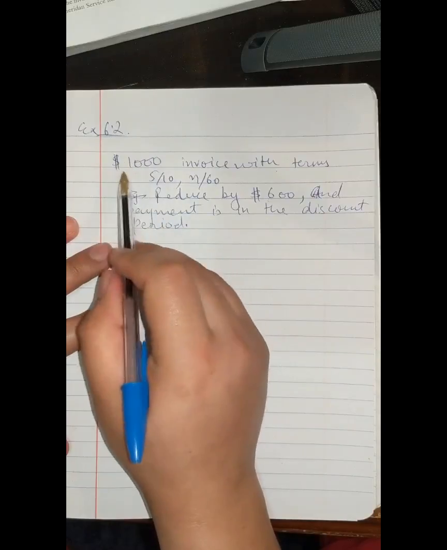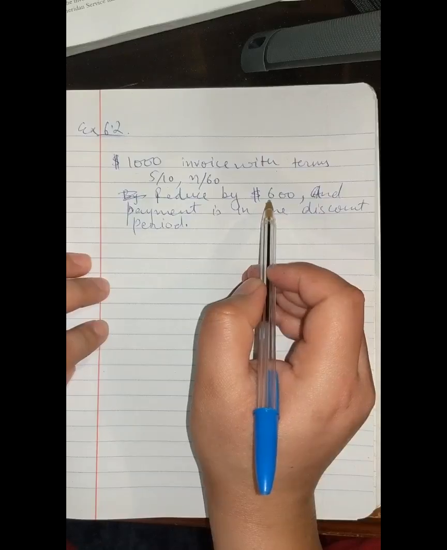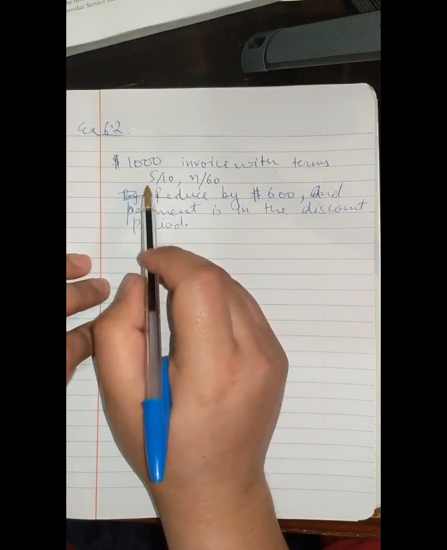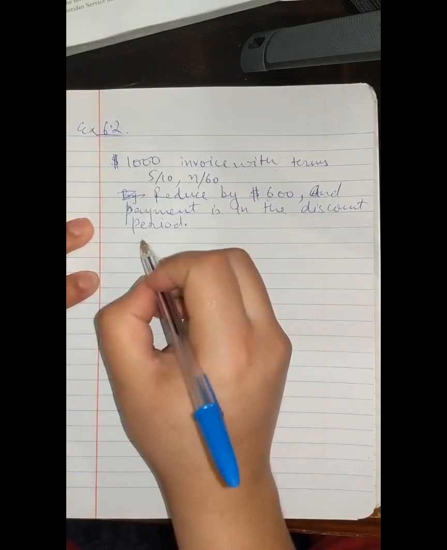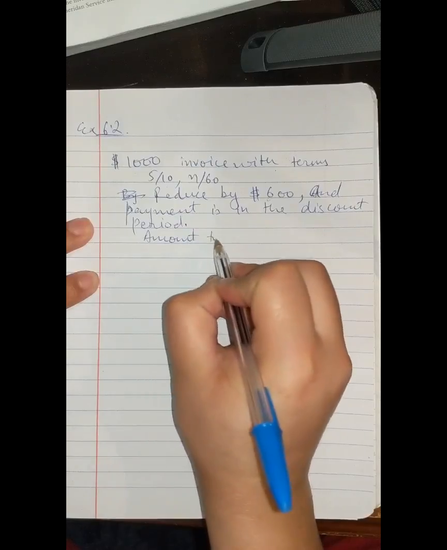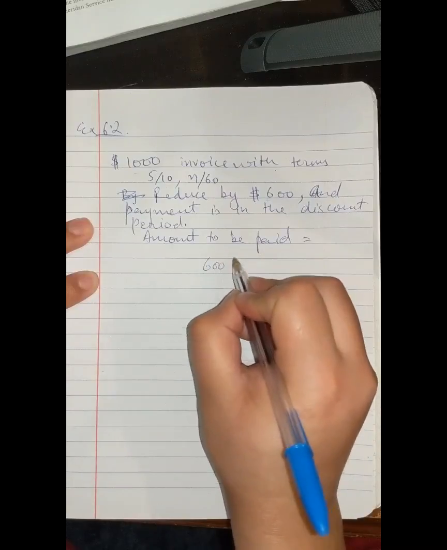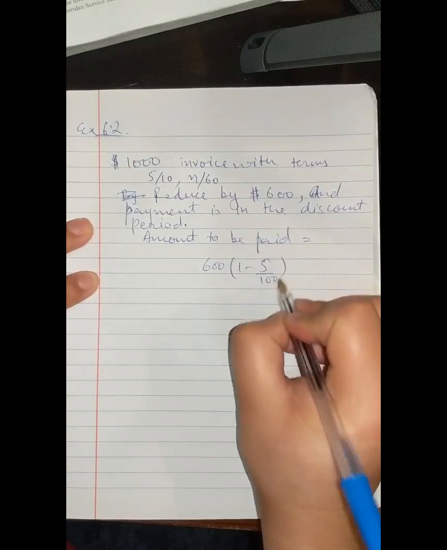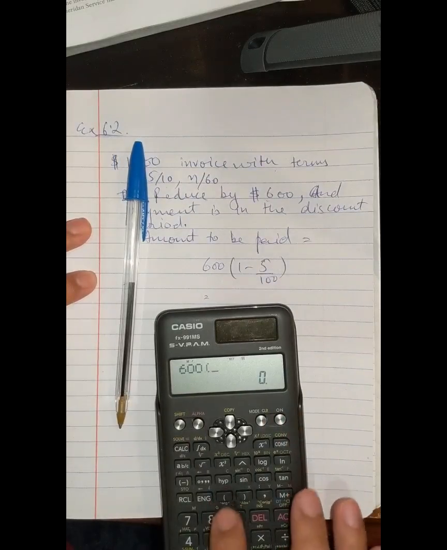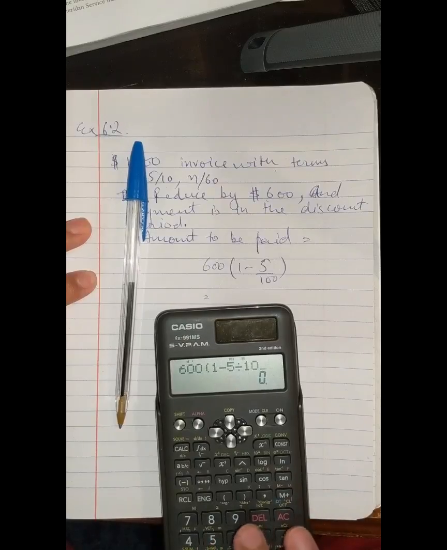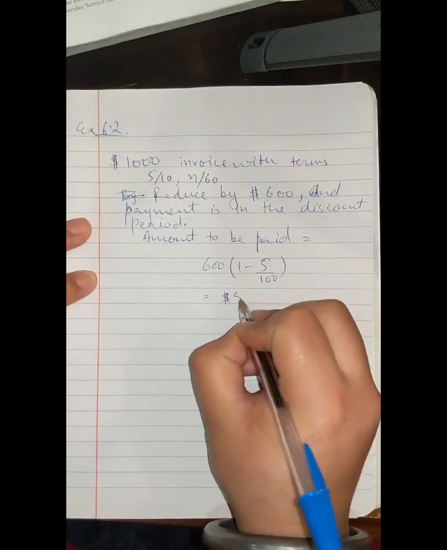If I want to reduce this amount by $600, in a general way I have to pay $600, but I will pay within the discount period. So I will receive a 5% discount on $600. So the amount to be paid will be 600 times (1 minus 5%), which is 570.